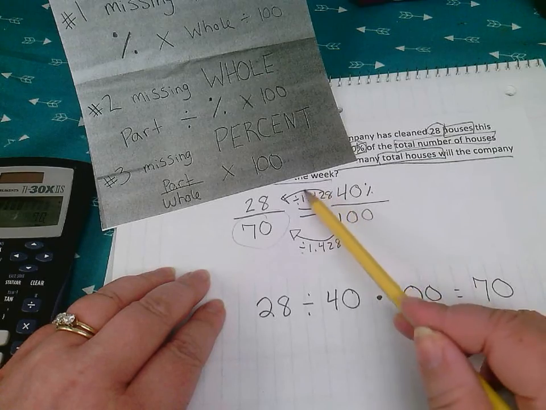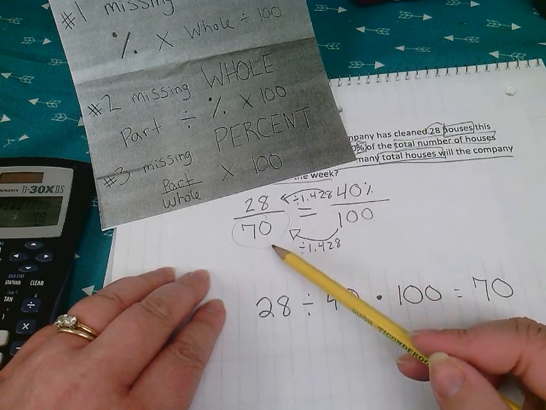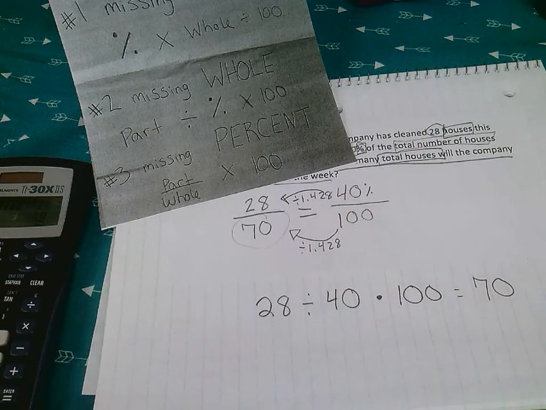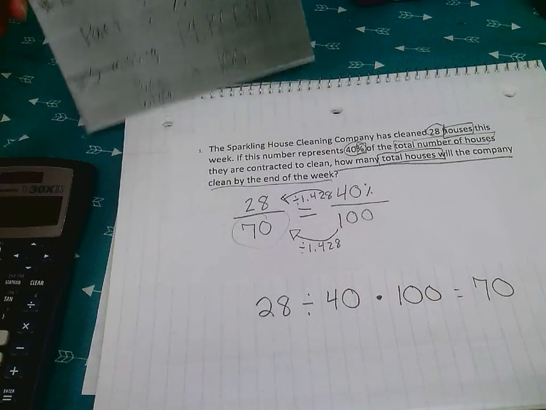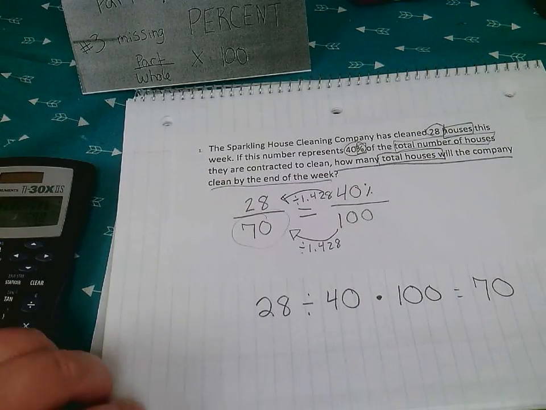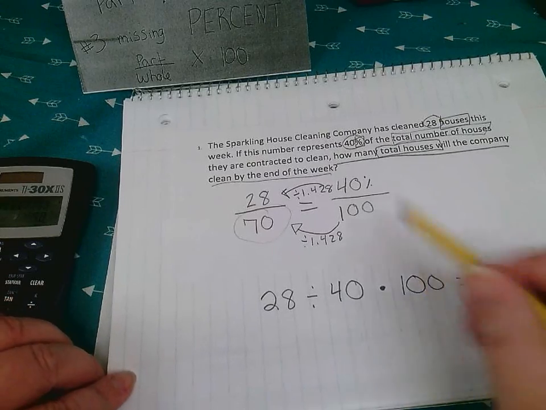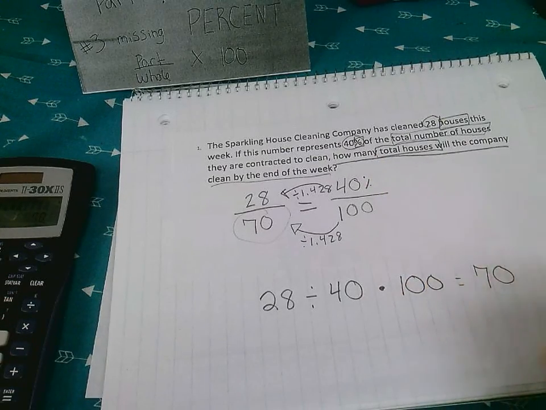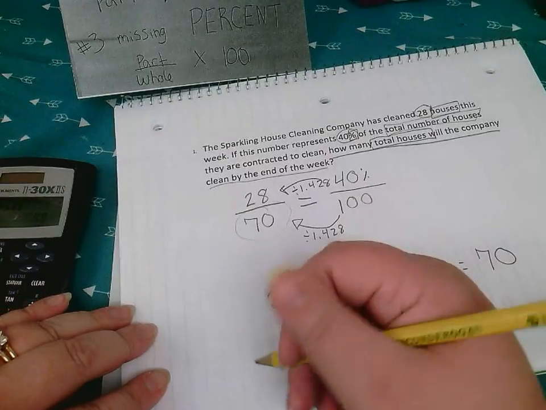Here I had to round a little bit, so there is room for slight error based on how I rounded. Now as we know that this is a word problem, so I need to write a sentence. So it says, how many total houses will the company clean by the end of the week?